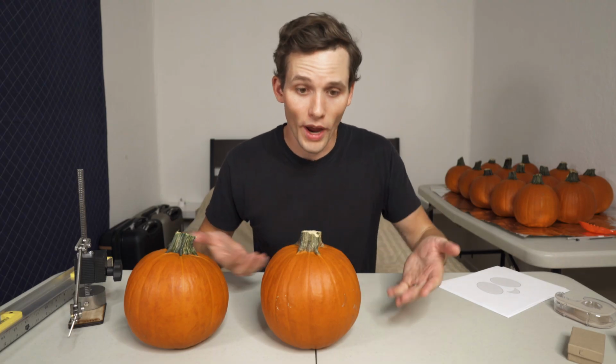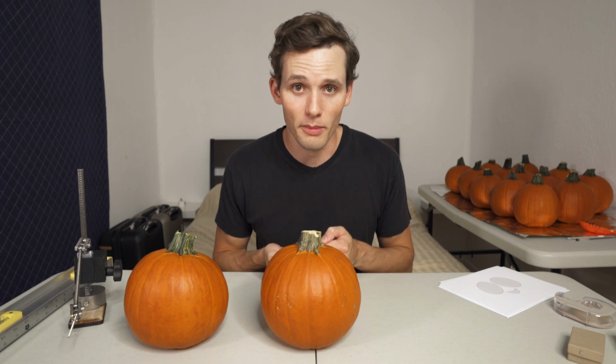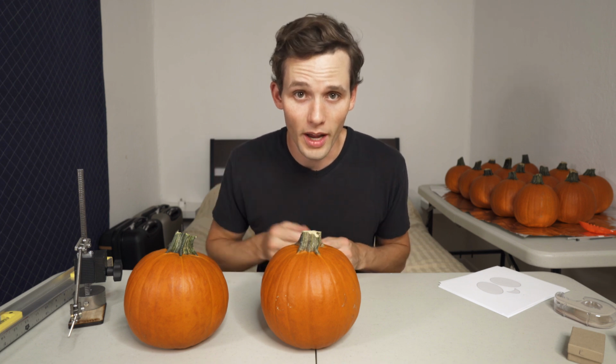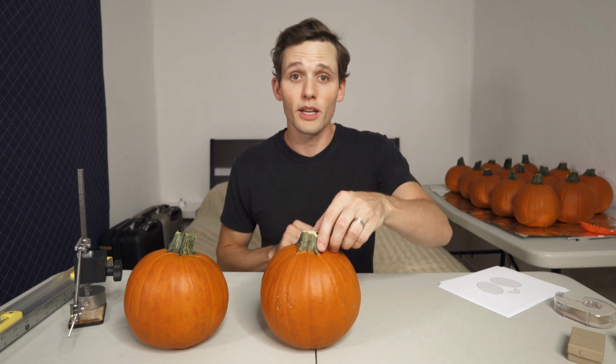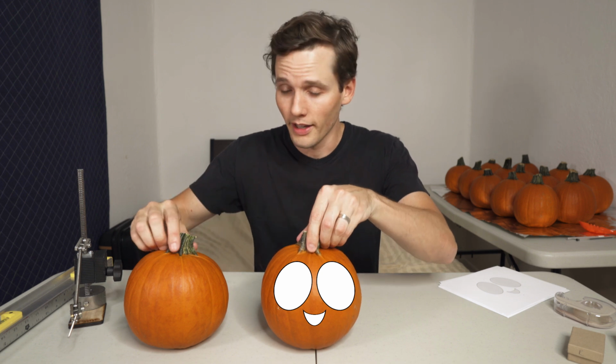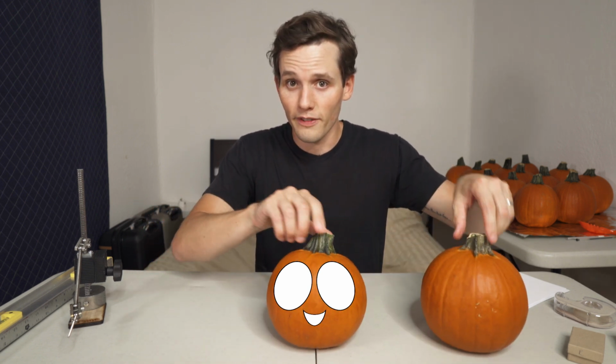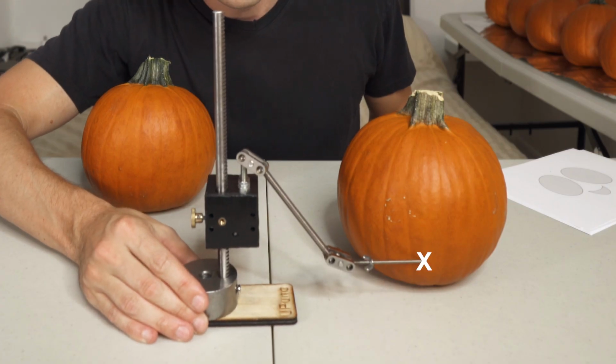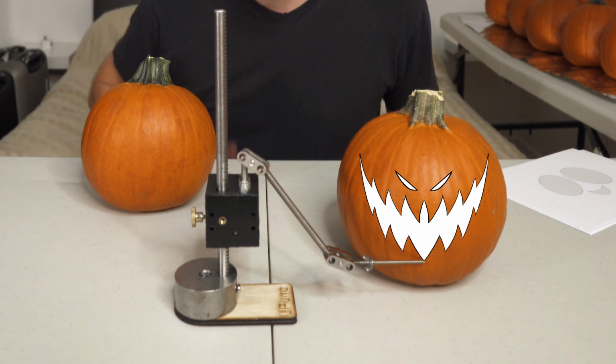Now, I can't just go randomly carving faces onto these pumpkins because they are frames of animation. So I need to make sure that the face on one pumpkin lines up with the face on every other pumpkin. To keep the faces at a consistent height across each pumpkin, I'm going to use a surface gauge, which is a common stop motion tool, and it just lets me mark each pumpkin, and then from that point, I can apply the designs.